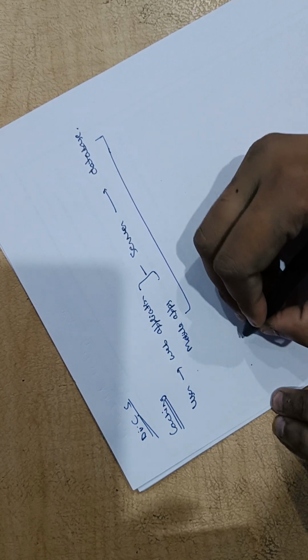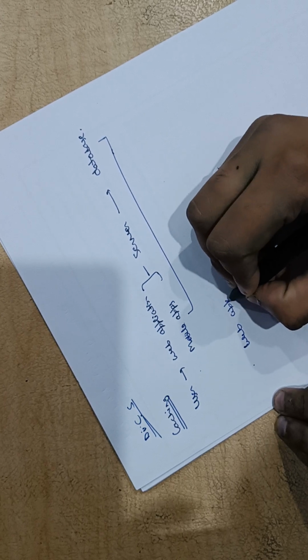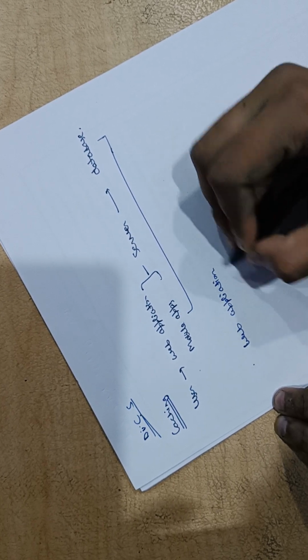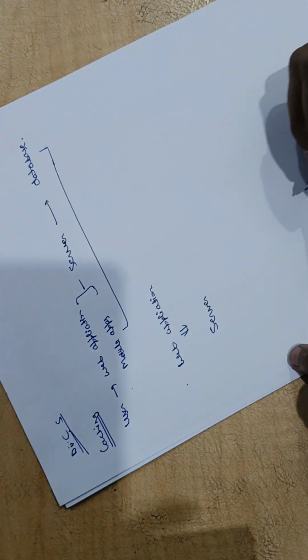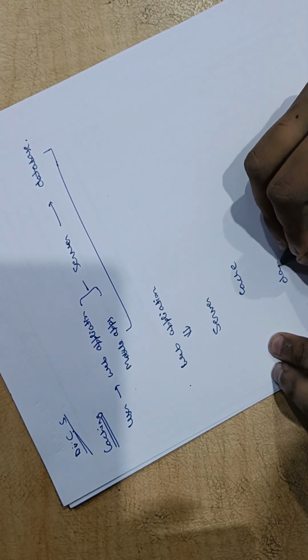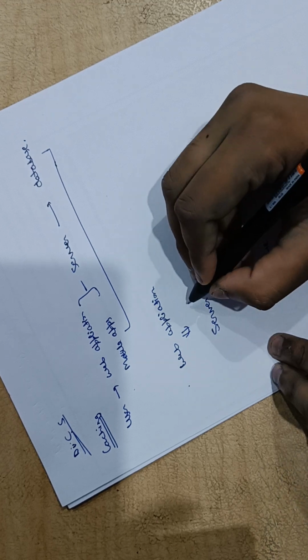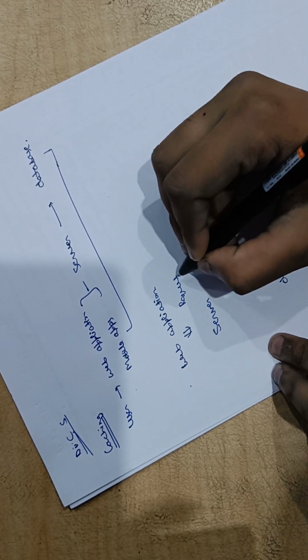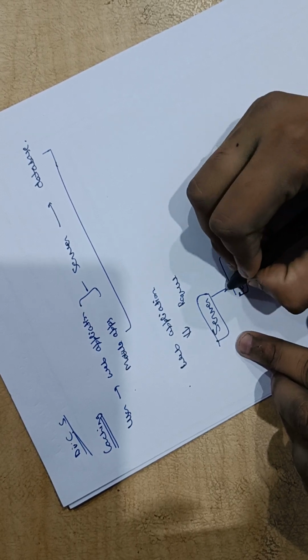What caching does is, the web application requests data from the server, and the cache memory is placed between the server and the database. When web applications request the data, the server searches for that data in the cache first.